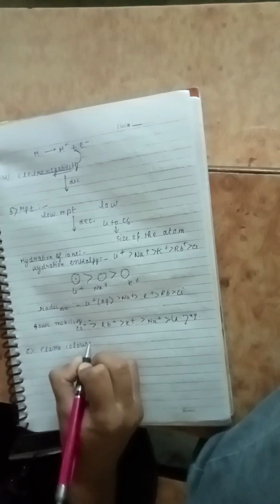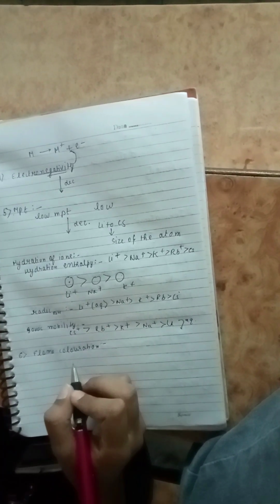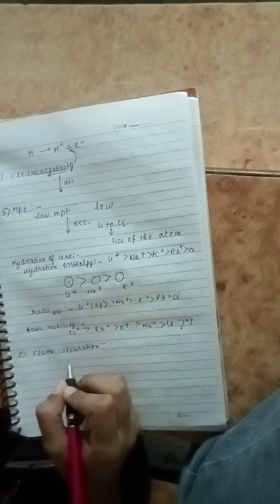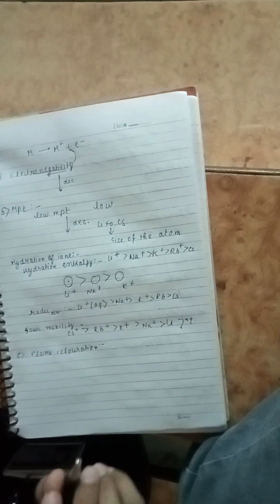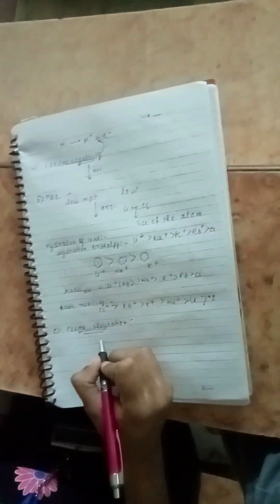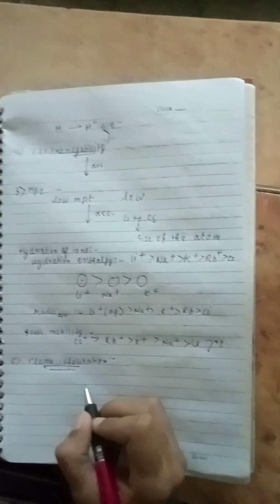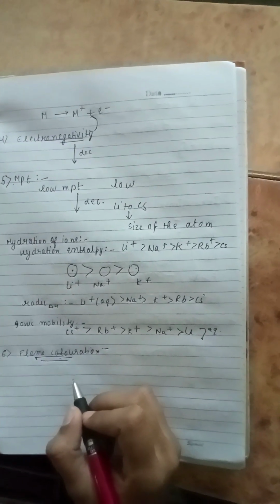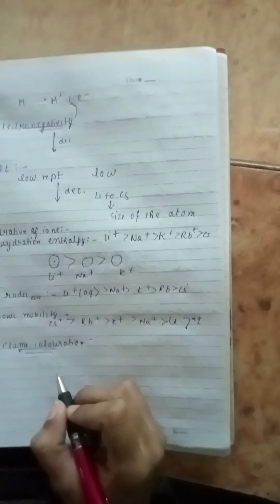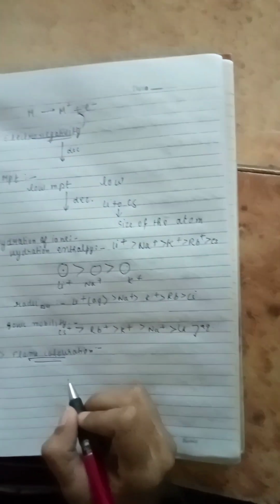Lithium has a crimson red color, sodium golden yellow, potassium lilac, rubidium red violet, and cesium blue. The reason behind flame coloration is that the energy of the flame causes excitation of the outermost electron, which returns to the original position and emits photons in the visible region. The energy released is minimum in the case of lithium, and hence the frequency of color is minimum.